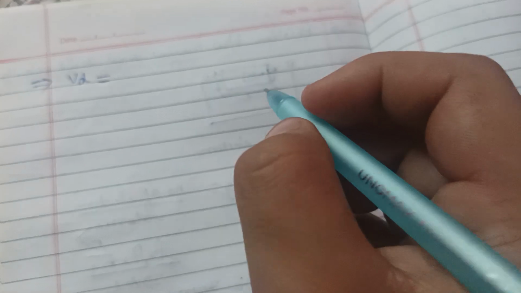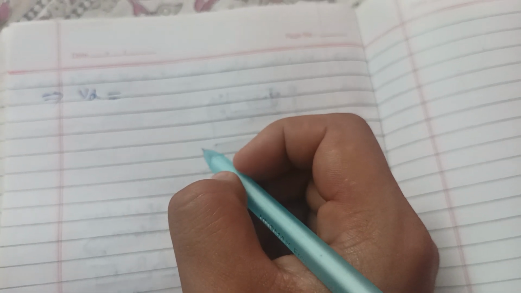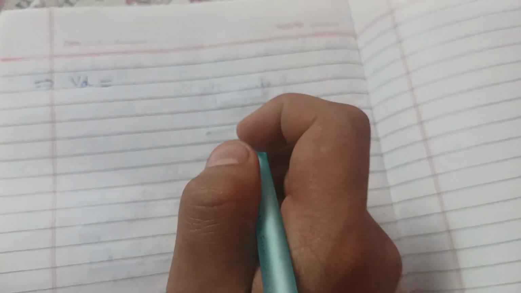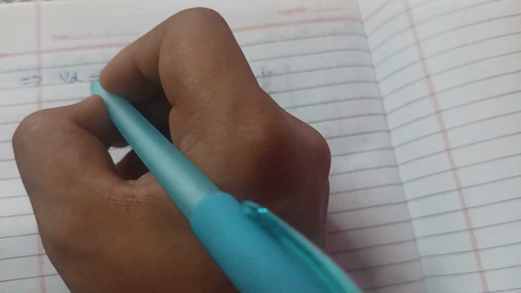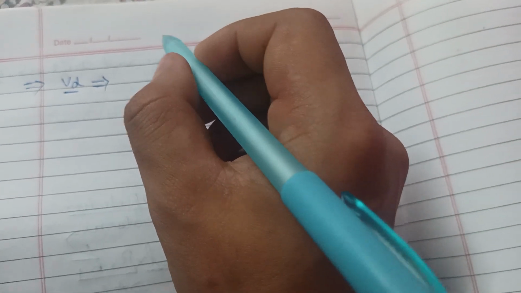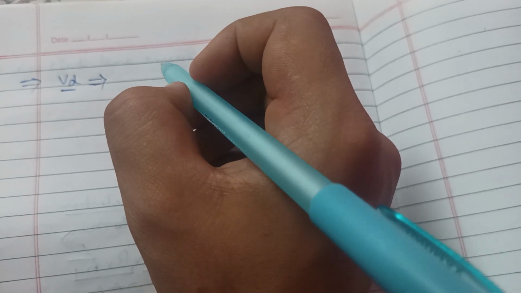Drift velocity, its expanded form is equal to electron charge into electric field divided by mass into tau. We need not write it in the expanded form, but we should know what drift velocity actually is, as velocity is like speed, but in vector form.